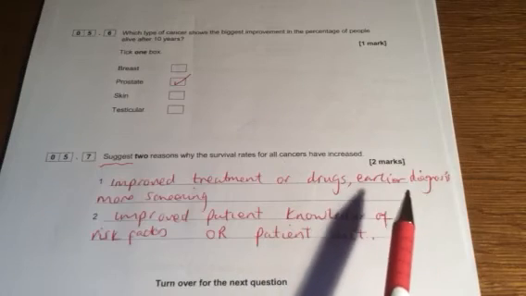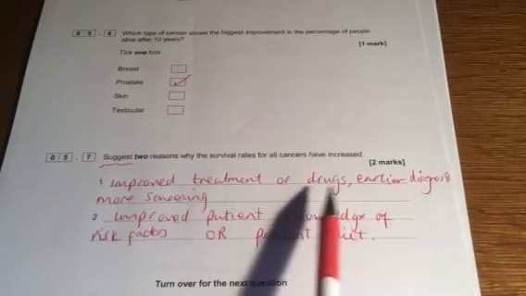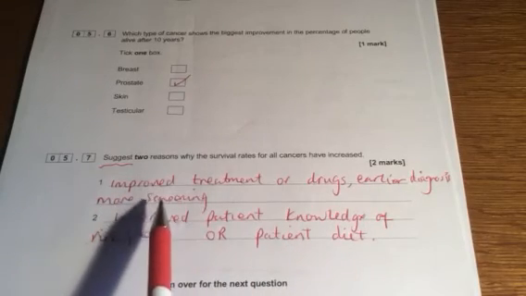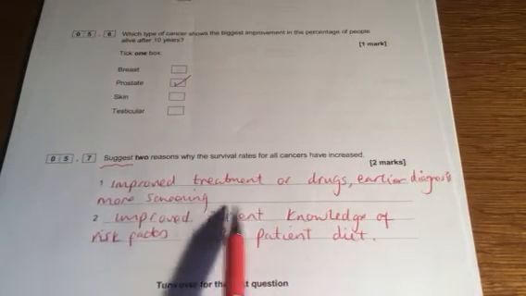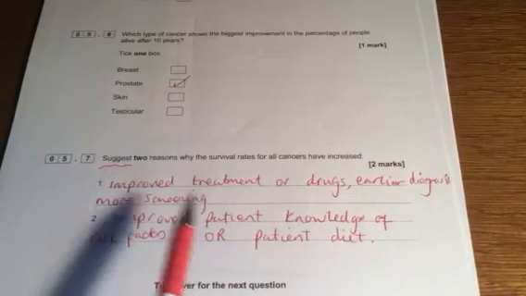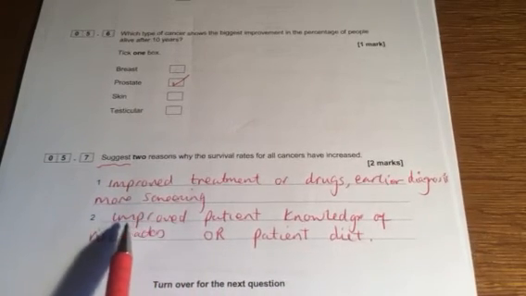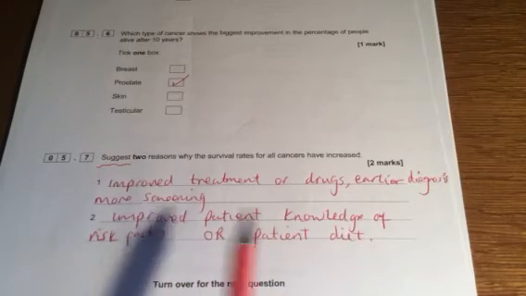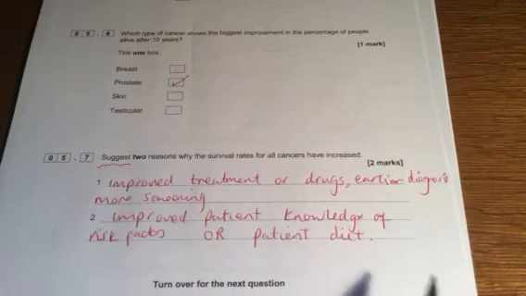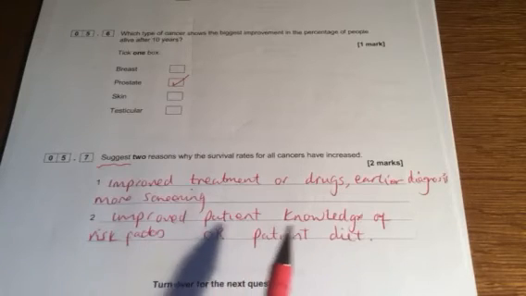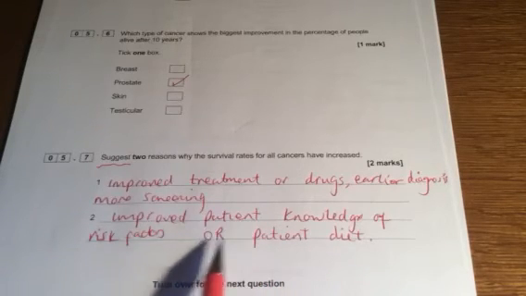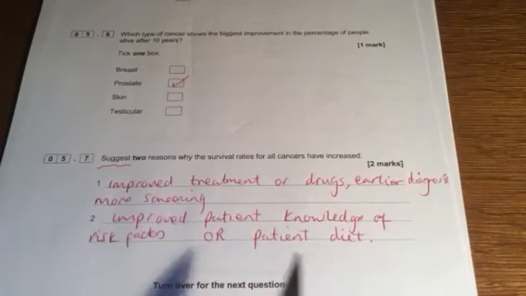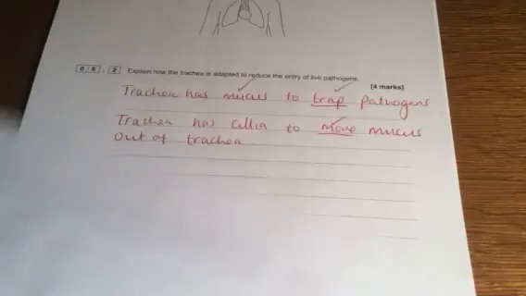Okay? You could talk about the idea that people are becoming diagnosed earlier because there's more screening, so therefore we're more likely to catch it and treat it. You could talk about the idea that patient knowledge is better, so people have a better idea of what the risk factors are. Or you could talk about patient diet. So girls, where I've put or, that means they're separate points, but there's just not enough room for me to put them in there for you.